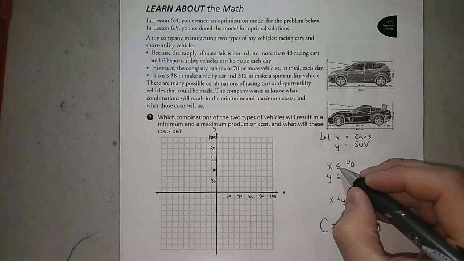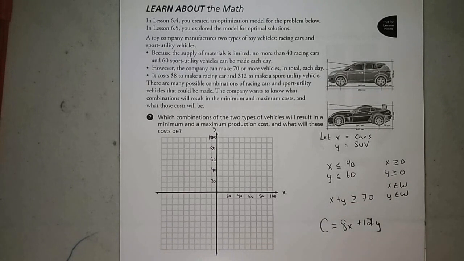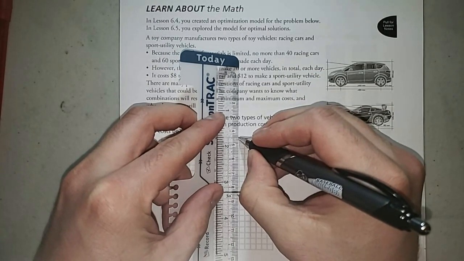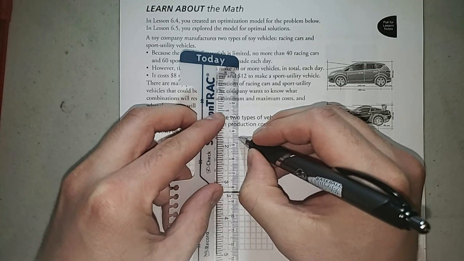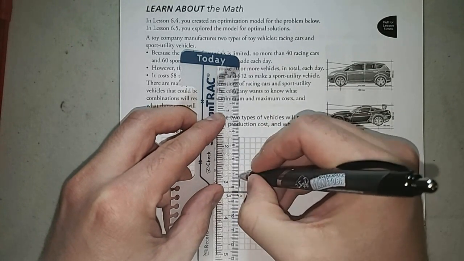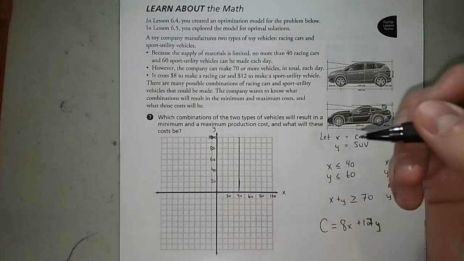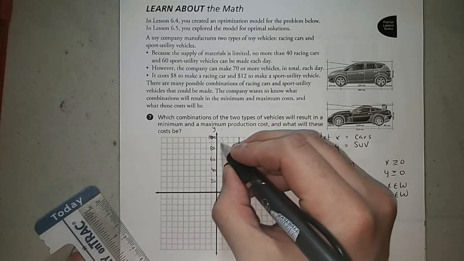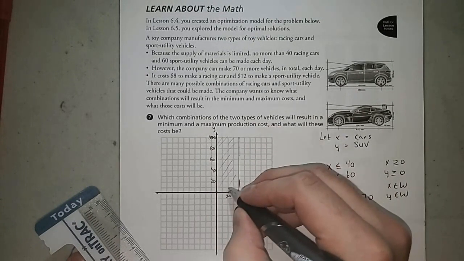So x is less than or equal to 40, so our boundary line will be at 40. And it'll be a solid line because we have the equal sign under the inequality. And x is less than 40, so we shade in that area.